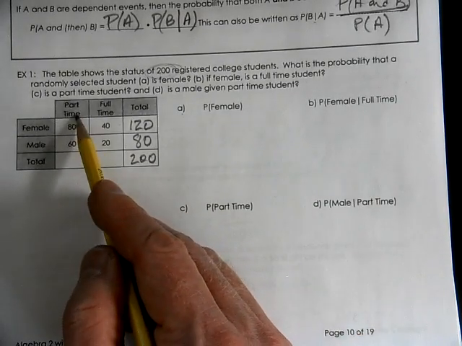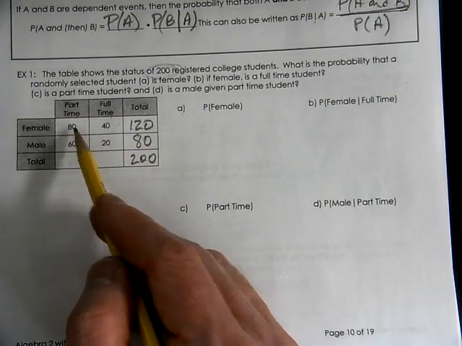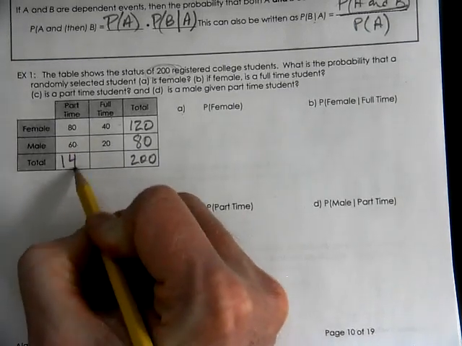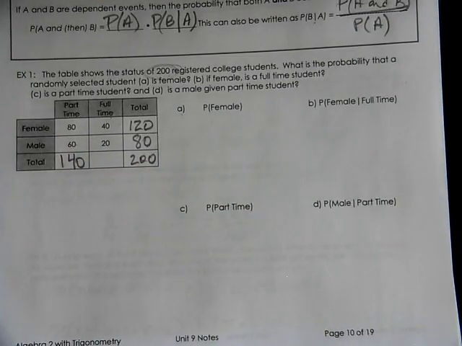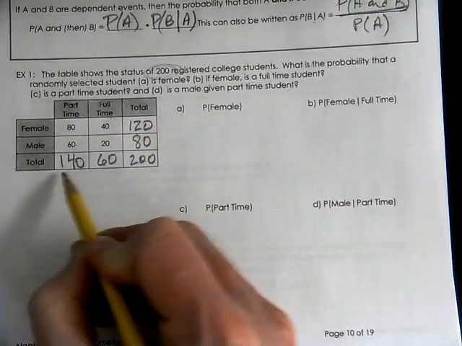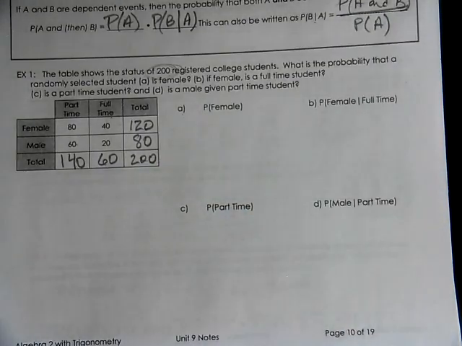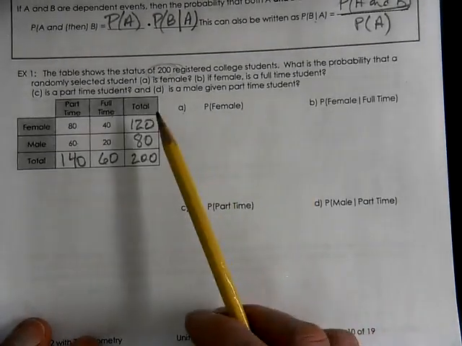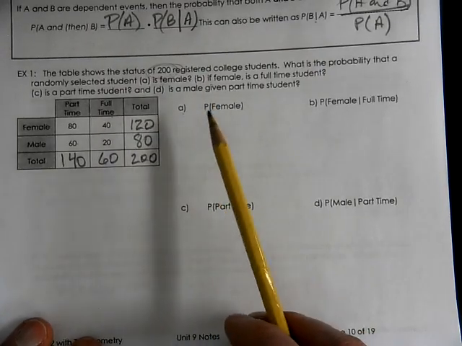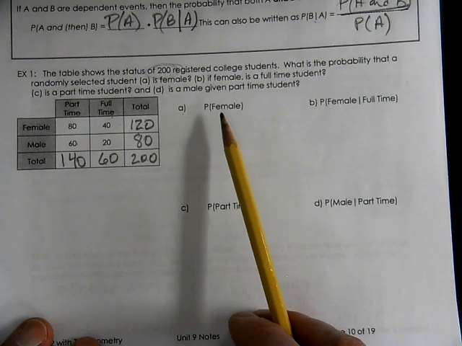Some of those students are part-time, some of those students are full-time. The part-time students is 140. The full-time is 60. Together, they're adding up to 200. Pretty straightforward. So, let's say you're the registrar or the counselor and you're trying to find the probability that you select a female.